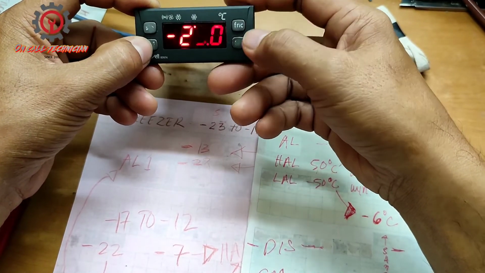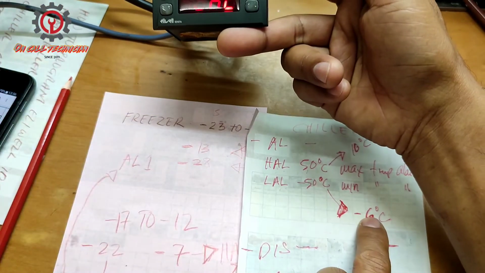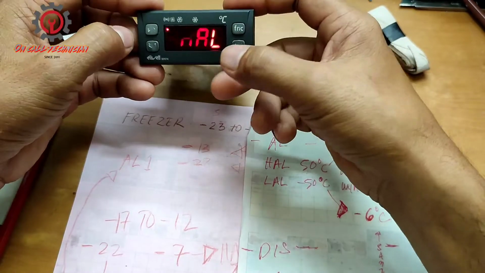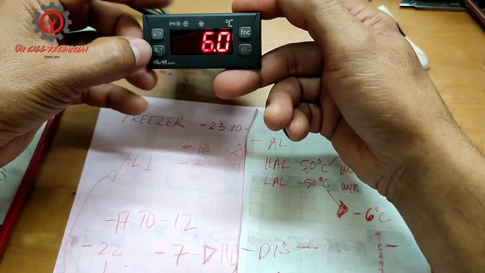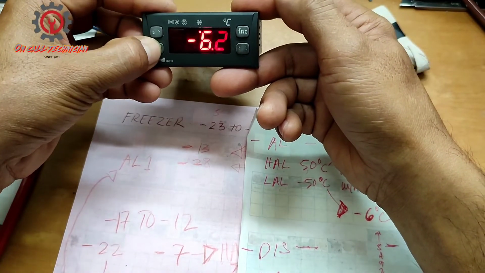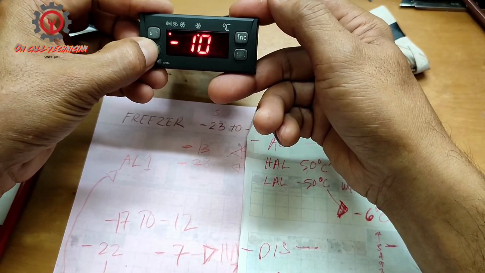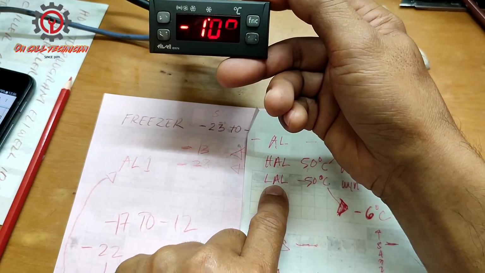So I need to change first the lull before the hull. Okay, negative 6, and let's go back to the hull, then press set, and we can now change that to negative 13. So if you encounter this, just set first the lull instead of hull.